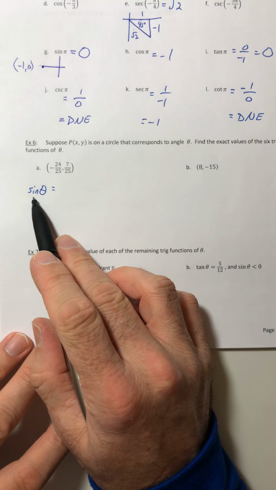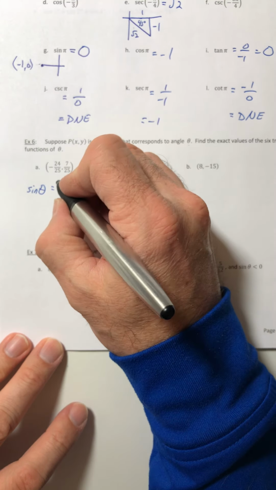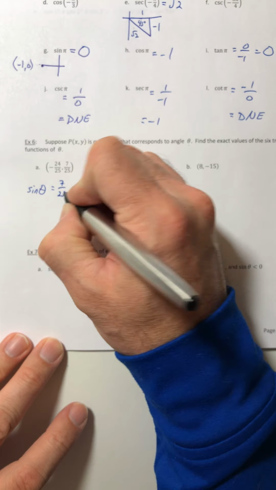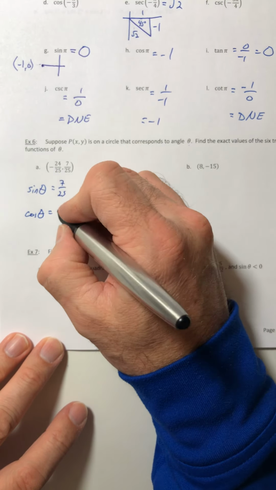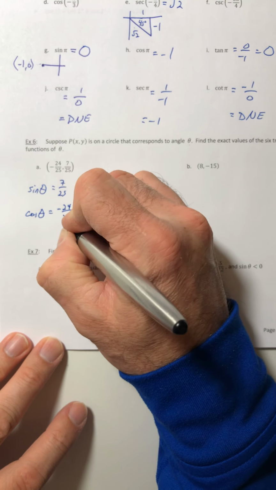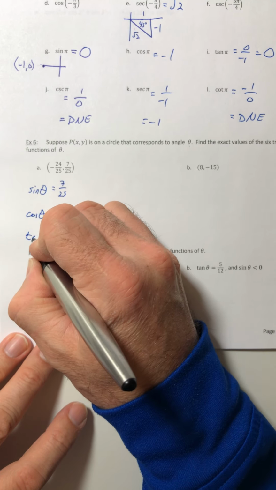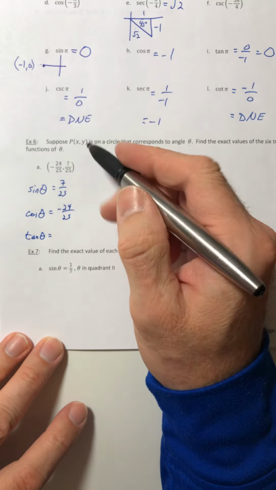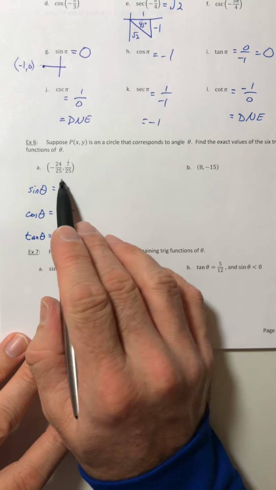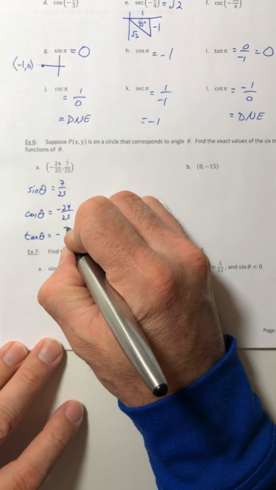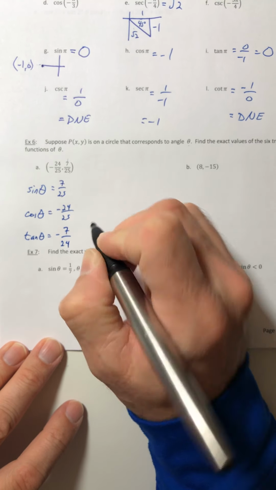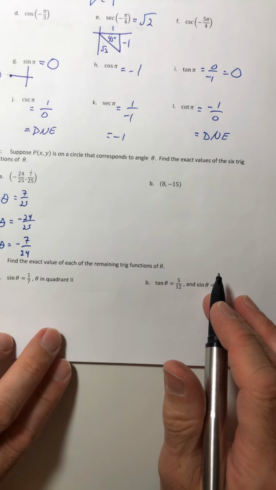Sine of theta is just equal to the y coordinate. Cosine would be the x. And then tangent is going to be y over x. Well, they have the same denominator, so the denominators cancel. So it's just negative 7 over 24.